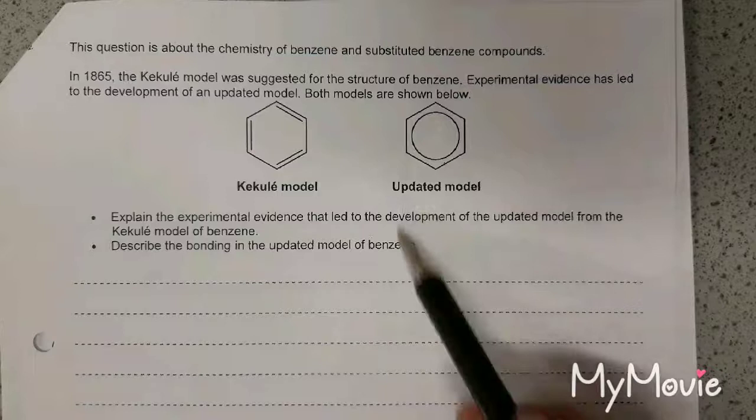But X-ray diffraction showed that the structure of benzene was a perfect hexagon and showed that all the bonds are the same length. Okay, so let's just clarify that point. All the bonds are the same length, which would not be the case in Kekulé benzene, as double bonds would be shorter than single bonds.